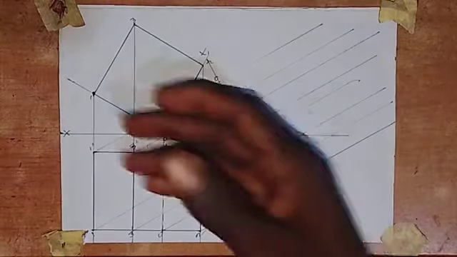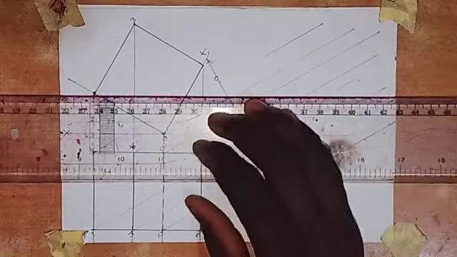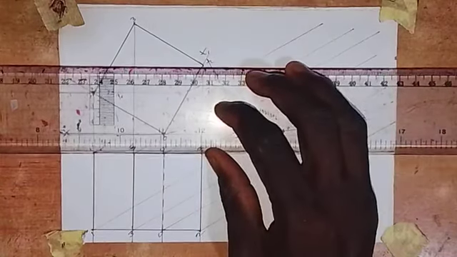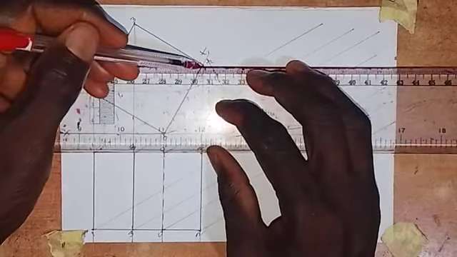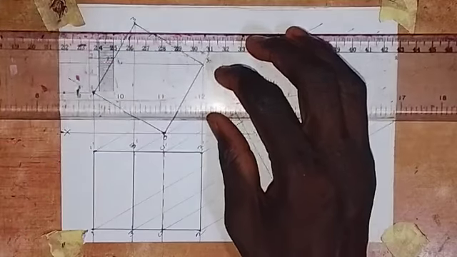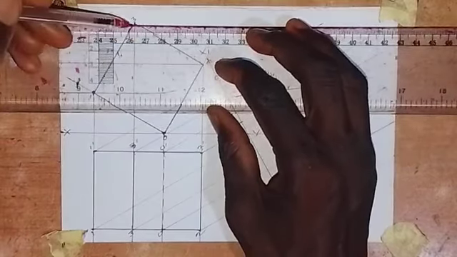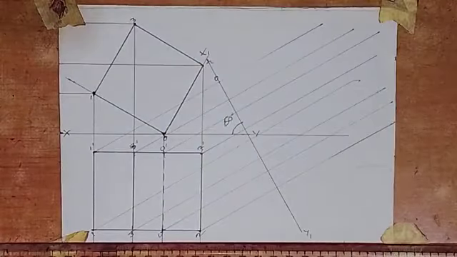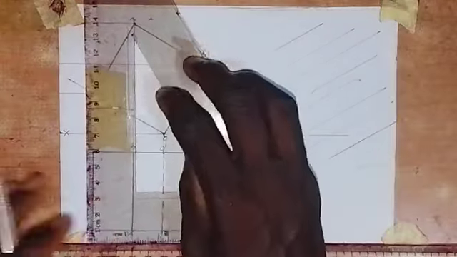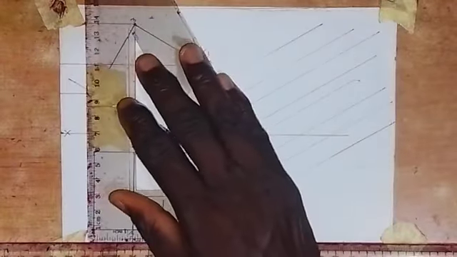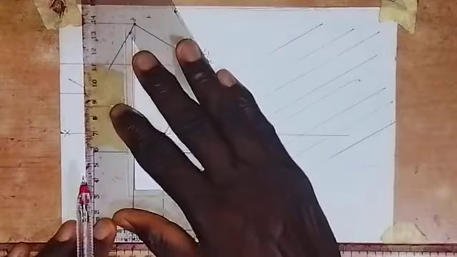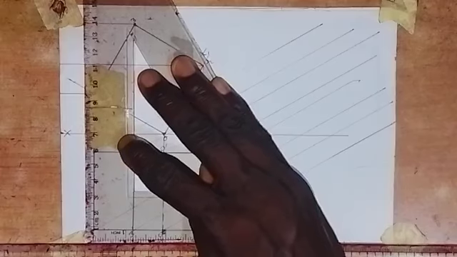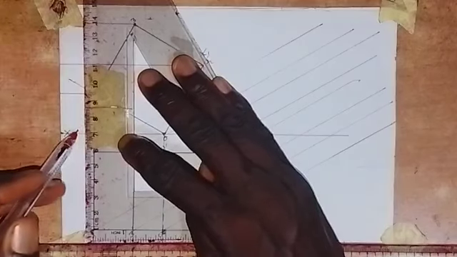So then, to transfer other points, we need to draw a horizontal line from here. Draw a horizontal line from here to this side. You come to this point 2, so draw a horizontal line to this side. And you come here, you also draw a horizontal line to this point. And then here, we draw a vertical line. From here, draw a vertical line down.